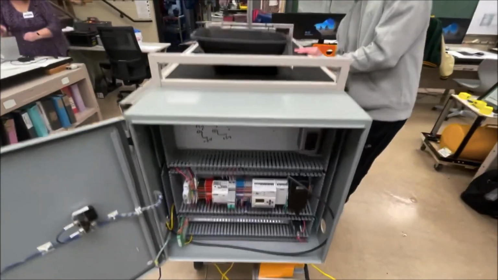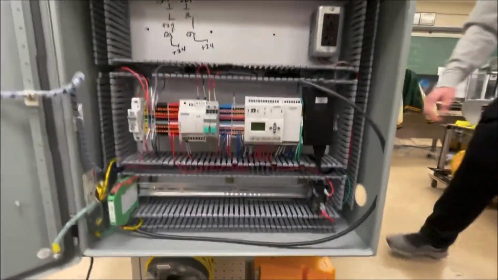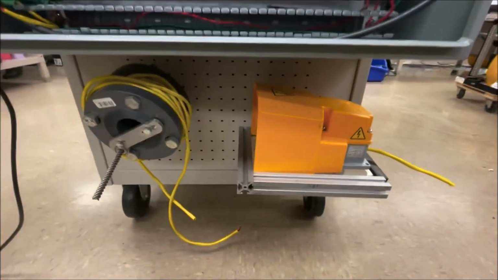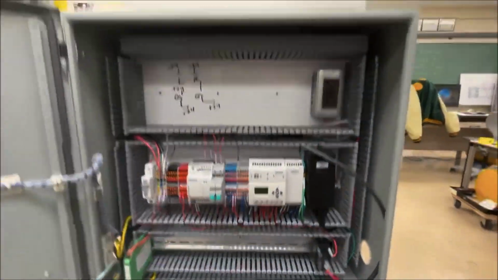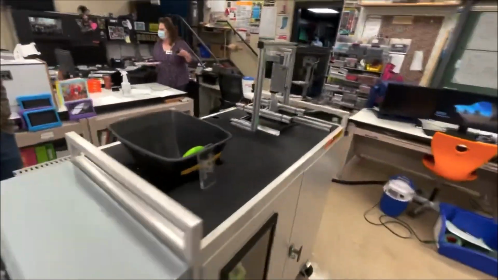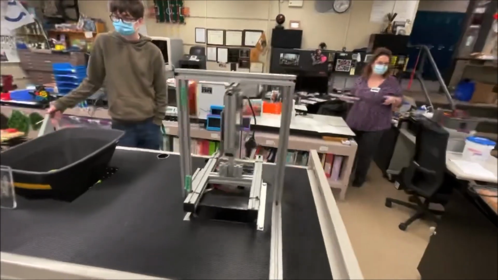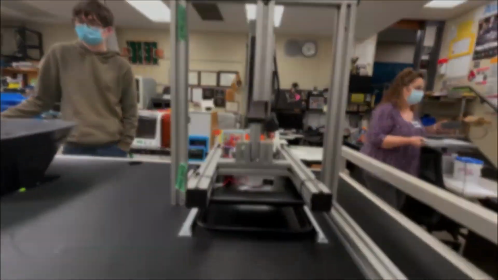Once softened and moldable, the pan will be transferred to the press on top of the cart. Sensors will then tell if the pan is in place and that it's being pressed properly. Once the plastic is through these steps, the final product comes out as flat sheets.